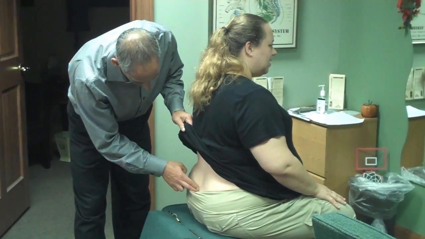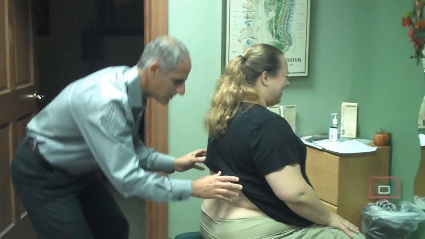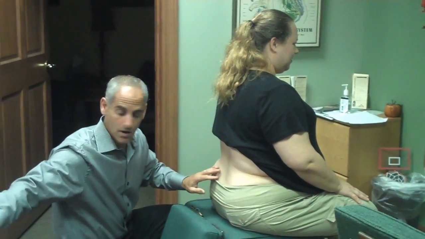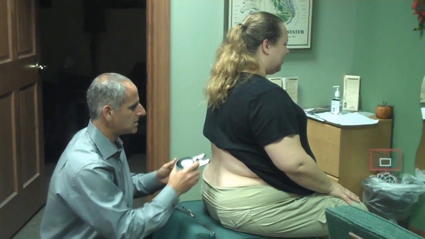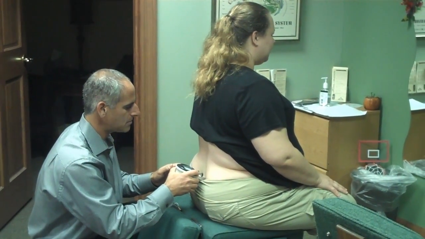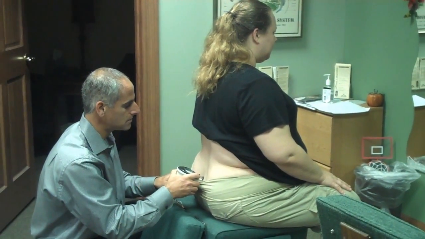And how about on the right or the left? Oh, the left. Definitely the left. Okay, so there's some tenderness in the left SI. Next we're going to go ahead and run our instrumentation. This basically measures heat and gives us another idea if there is pressure down there on some of the nerves, and it's an indication if there's any misalignments down there.